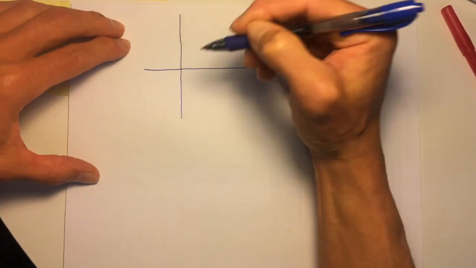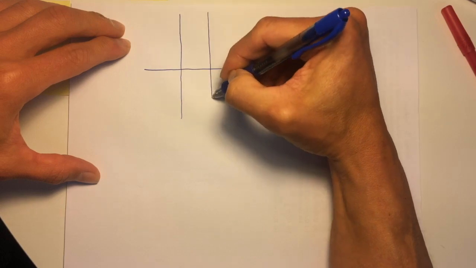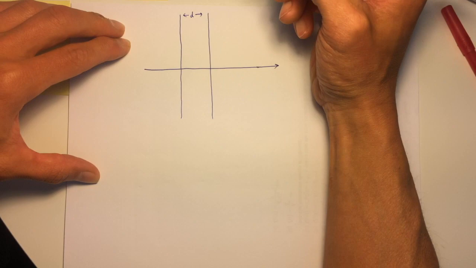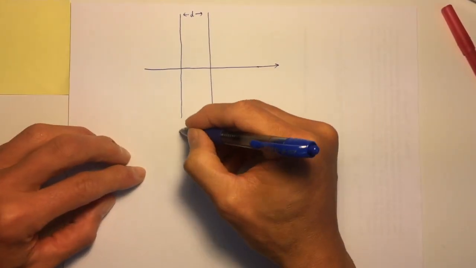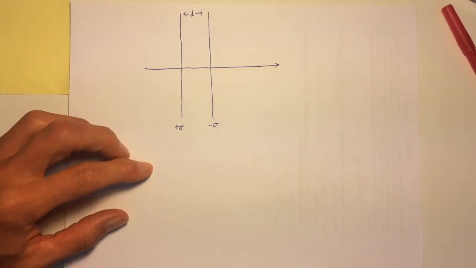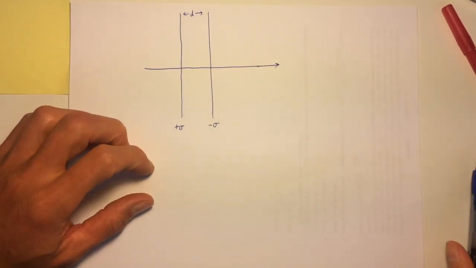Here is one of the plates, and here is the other plate. And I know there is a distance d between the plates. These are of area A. This is the positive sigma plate, and this is the negative sigma plate.